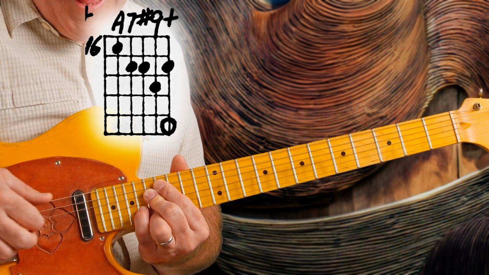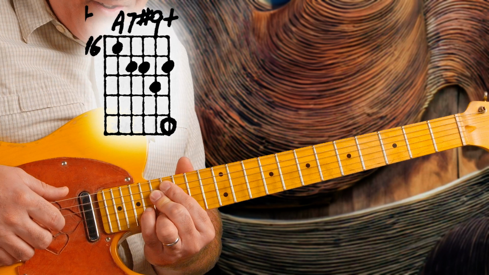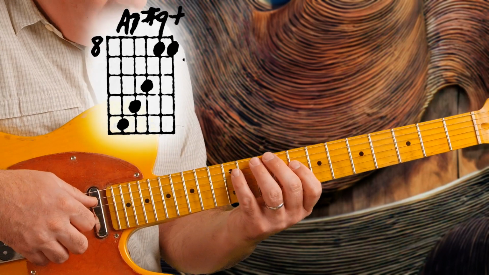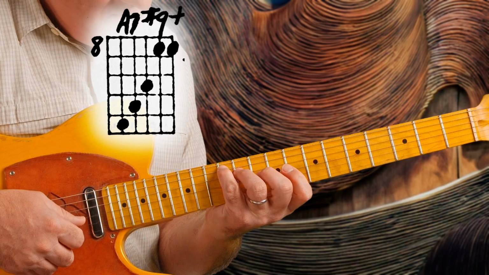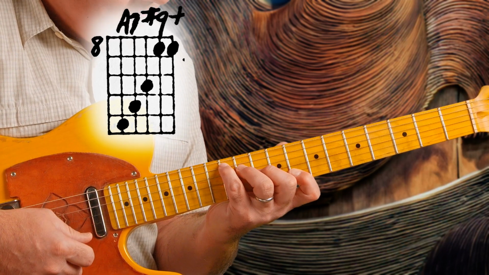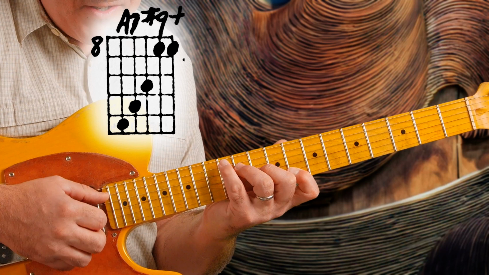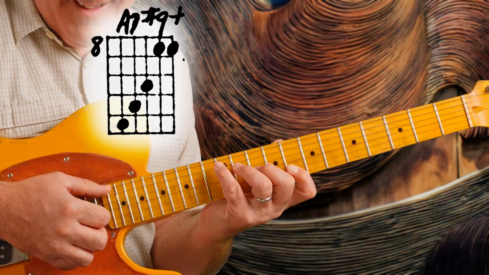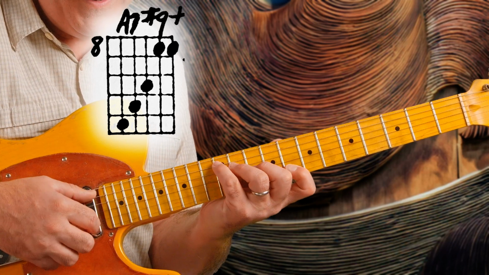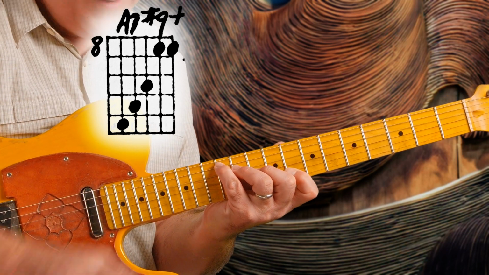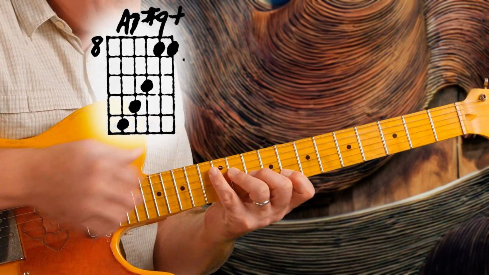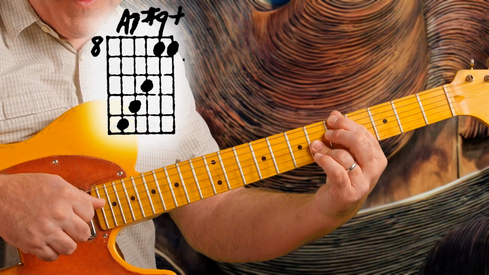There it is. A7 sharp 9 augmented again on position number 8. We're using the old A3, so we have root, 3, sharp 5, flat 7, sharp 9. Oh man, what a great sound. Come on now, just amazing stuff. You can't make that stuff up.